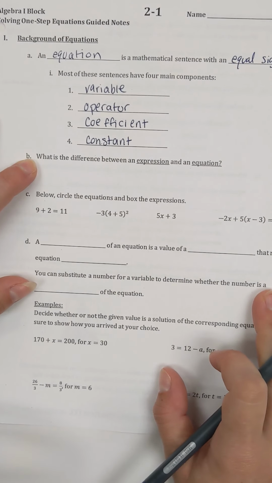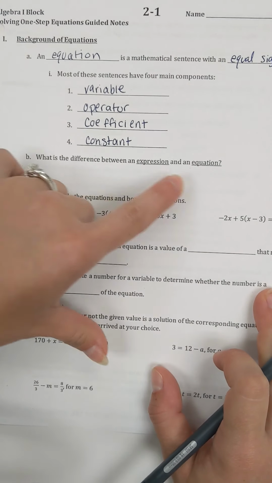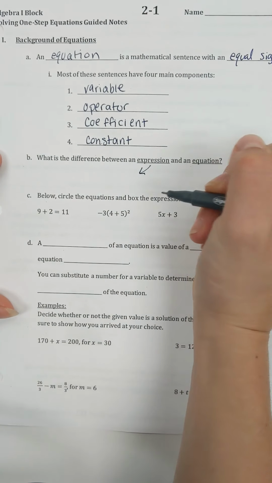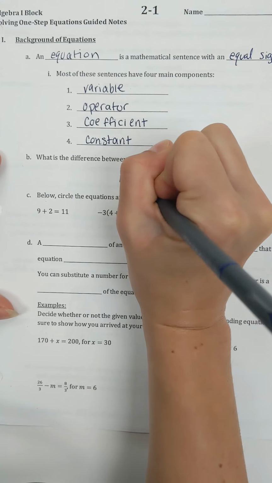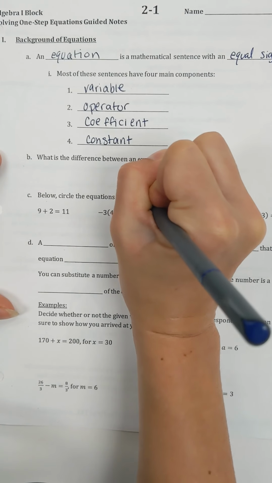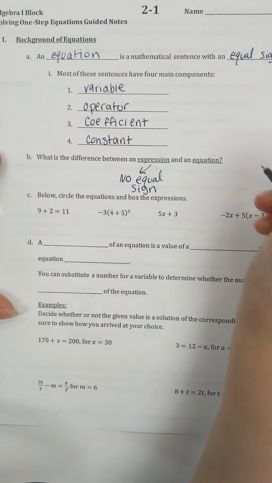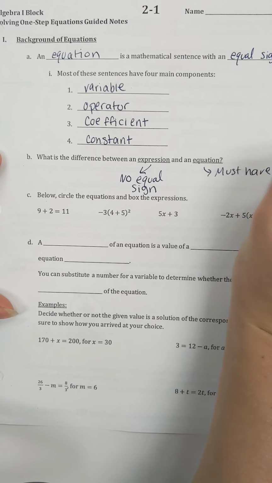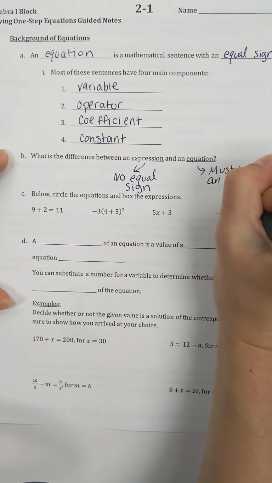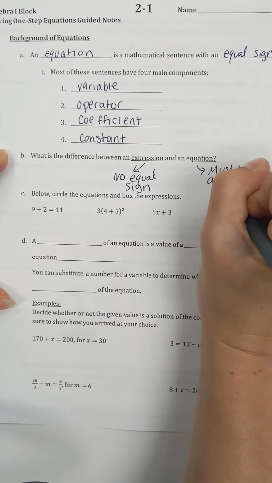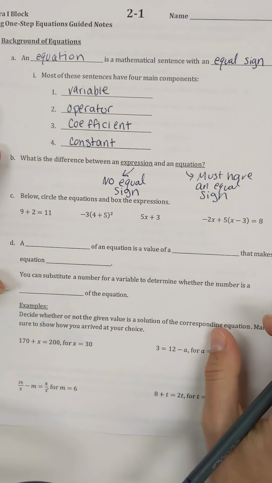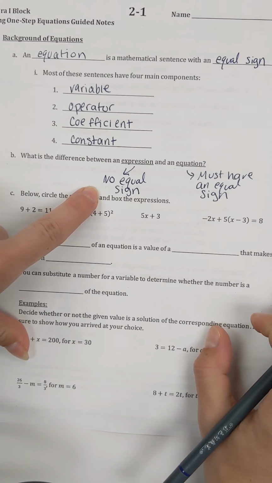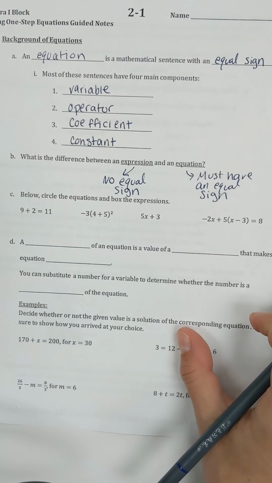In the next part, it says, what's the difference between an expression and an equation? An expression does not have an equal sign. An equation must have an equal sign. So there's your difference. That's how you can tell if it's an expression or an equation. An expression does not have an equal sign, and an equation does.